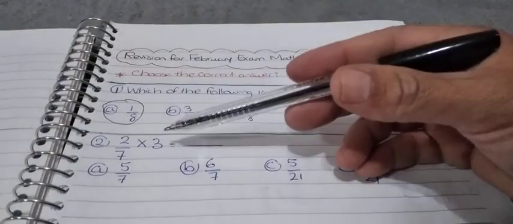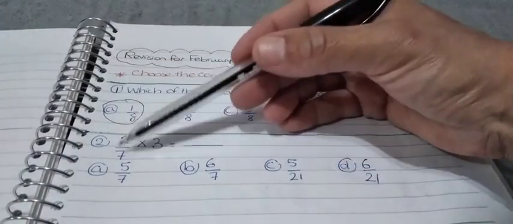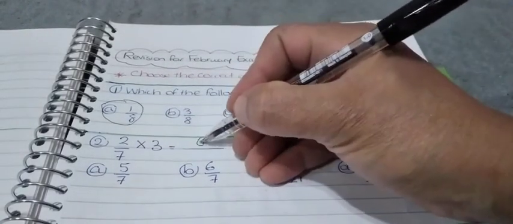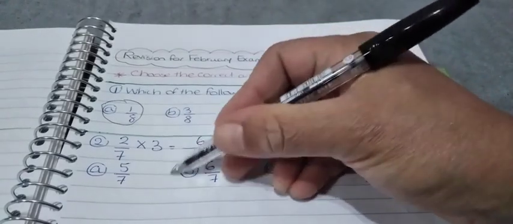2 over 7 times 3. So 2 over 7 times 3, we multiply 2 and 3. It will be 6 over 7. So we choose B.